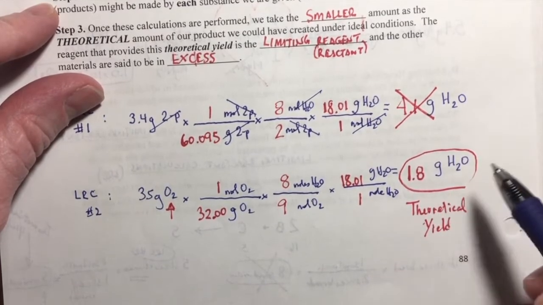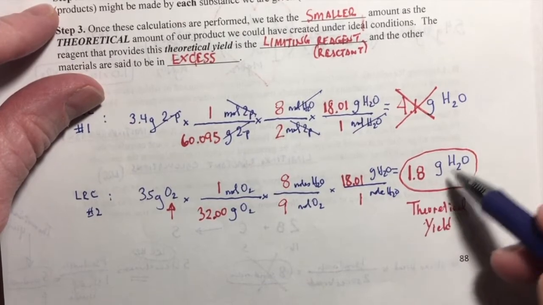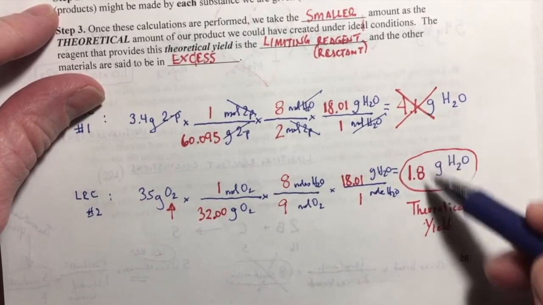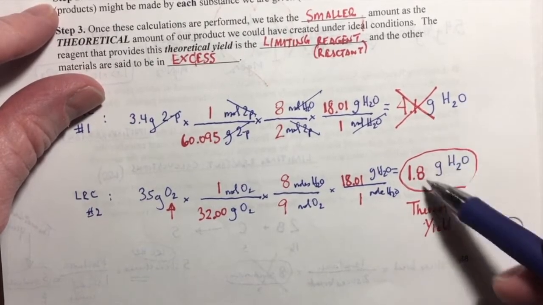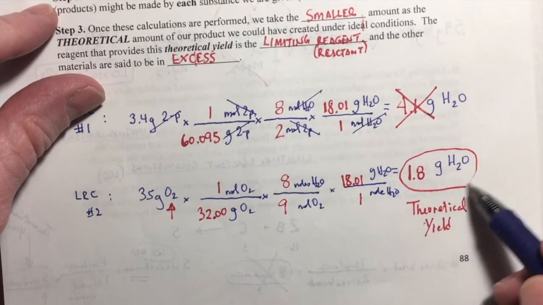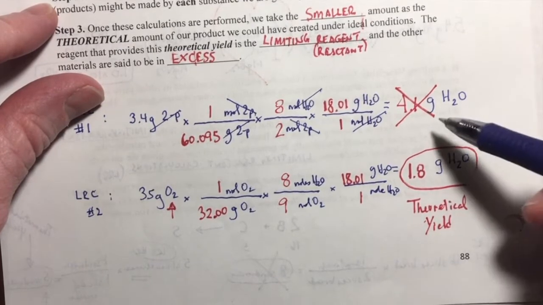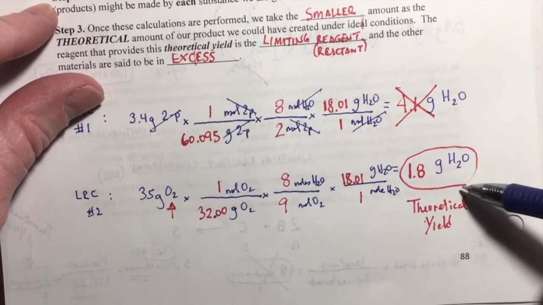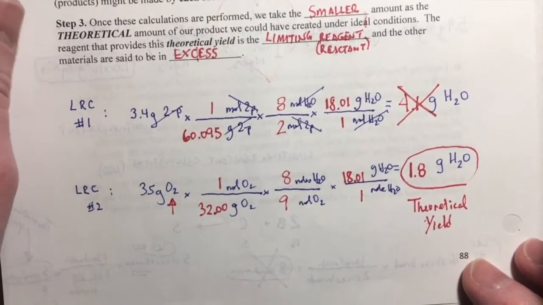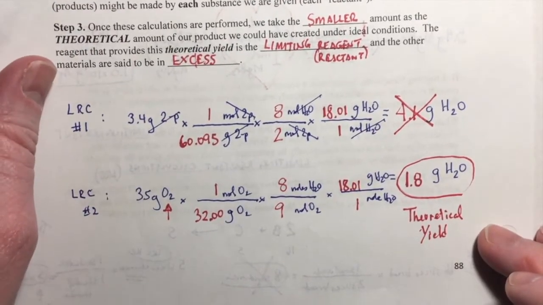So by circling it, I have completed the answer for this problem. If I don't circle it and if I just leave both answers there, I haven't really completed the problem because I haven't communicated which is my theoretical yield. So as the very last step, you need to circle your theoretical yield because that tells someone how much would you theoretically produce. Okay, so that's how we handle it. So now on the next page, I'm going to give you another sample problem and I'm going to let you work through it yourself.